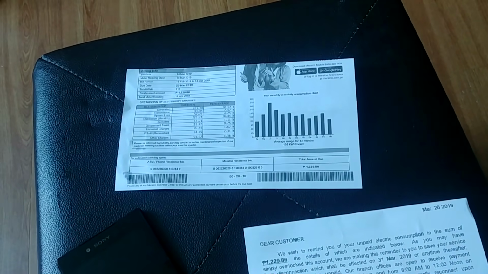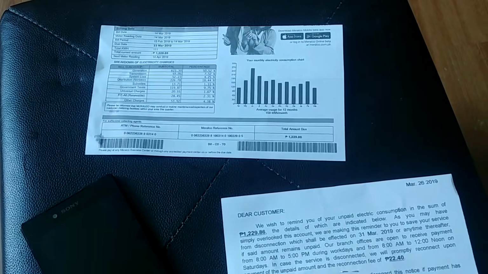So yun, this is how you pay for your Meralco bills.